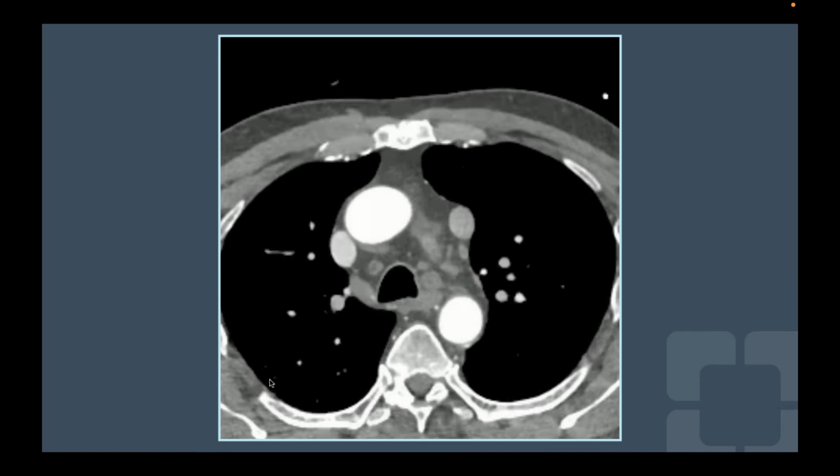Just to kind of, you see the arch. So again, that enhancing structure to the left of the arch would qualify for one of those three as part of your differential diagnosis.